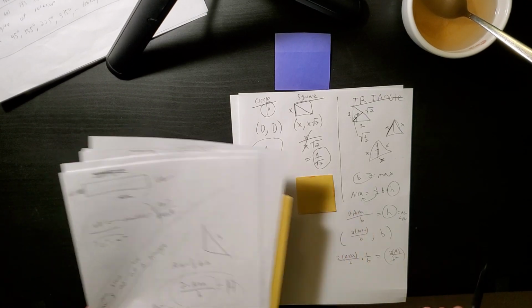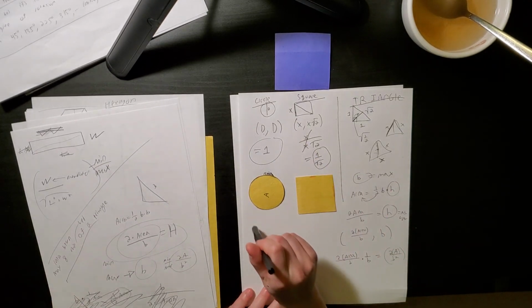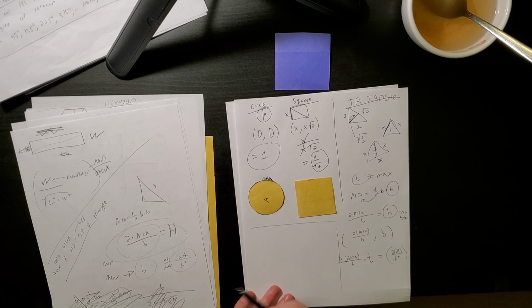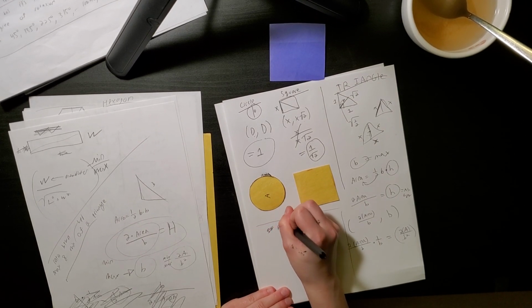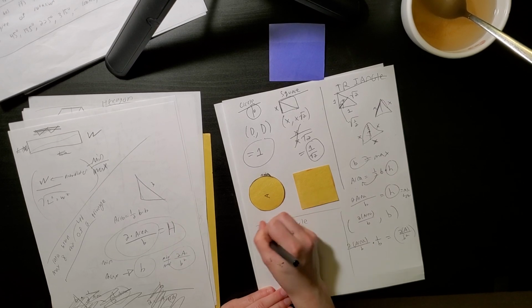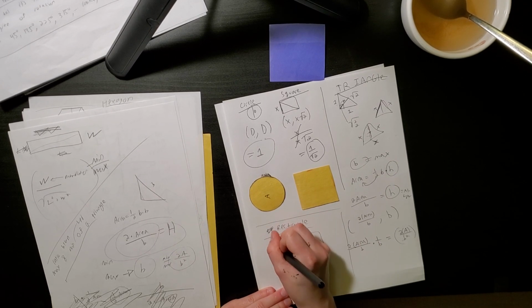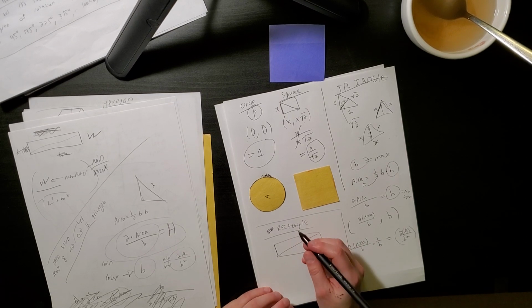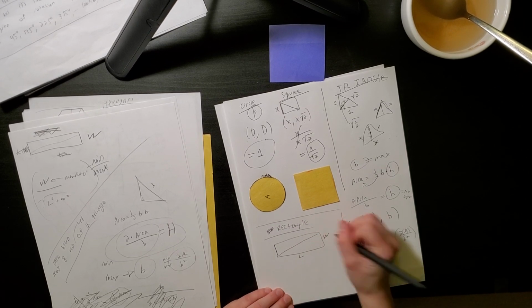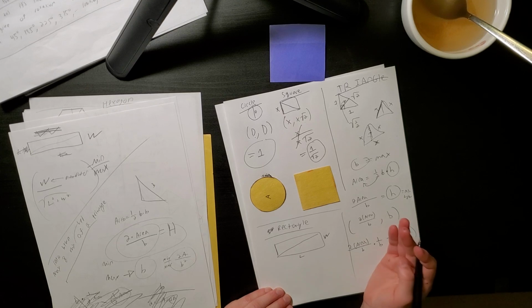Now, we also have a rectangle, right? So a square is a rectangle, but then what about a rectangle that's not a square? When we have a rectangle, we have the length, which is the longest side, and the width, which is the shortest side of the rectangle.